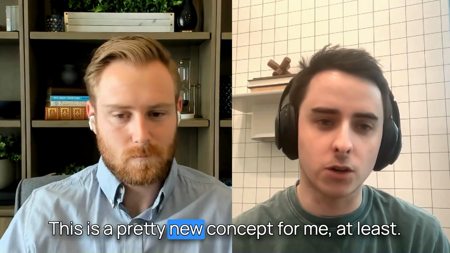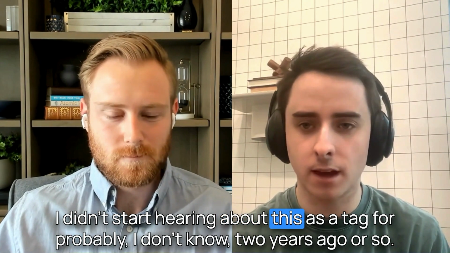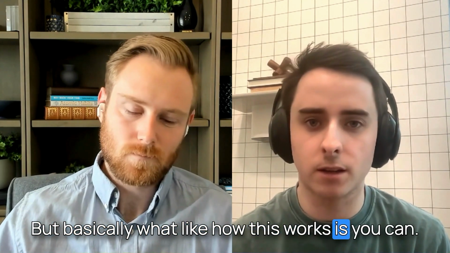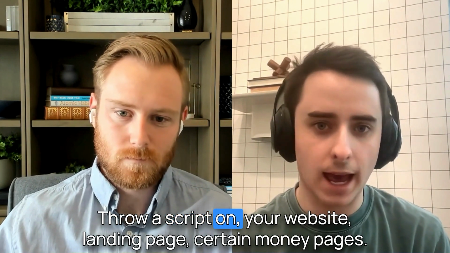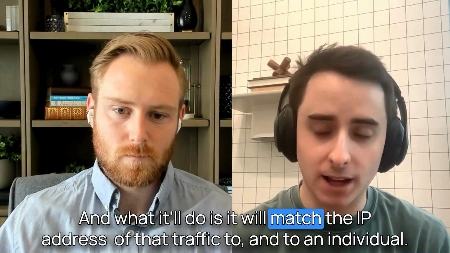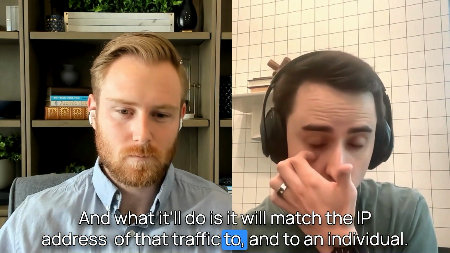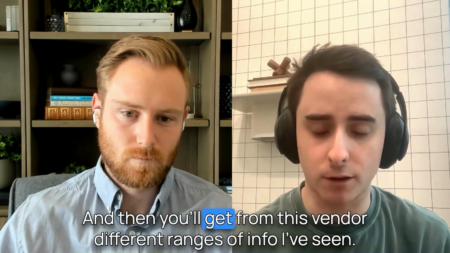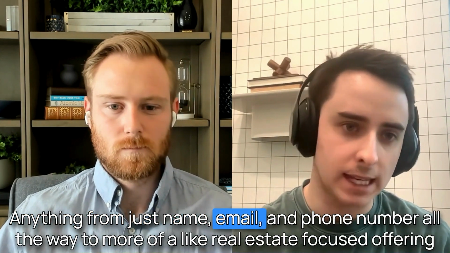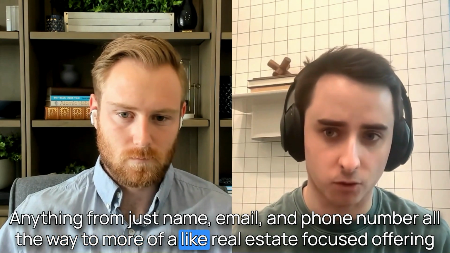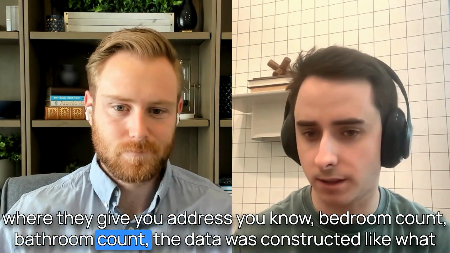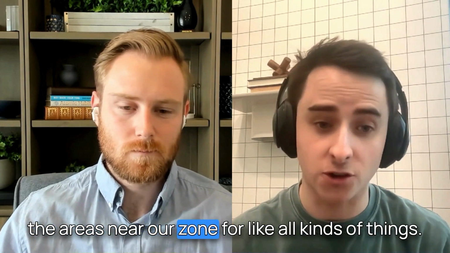Yeah, this is a pretty new concept for me, at least. I didn't start hearing about this as a tactic until probably 2 years ago or so. Basically how this works is you can throw a script on your website, or certain landing pages, and it will match the IP address of that traffic to an individual, and then you'll get from this vendor different ranges of info. I've seen anything from just name, email, and phone number, all the way to a more real estate focused offering where they give you address, bedroom count, bathroom count, the date it was constructed, what the areas near are zoned for, all kinds of things.